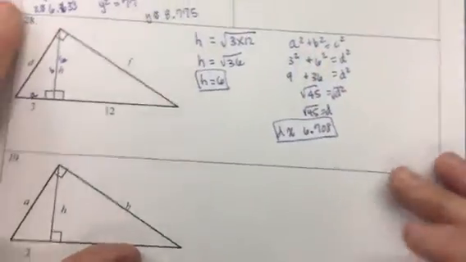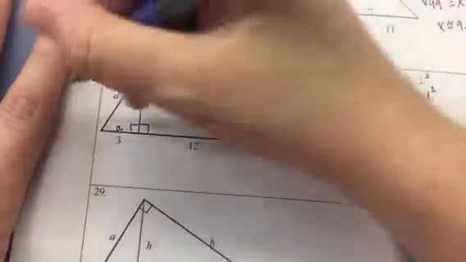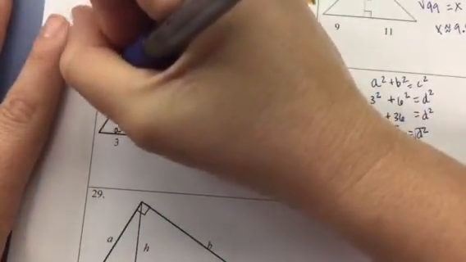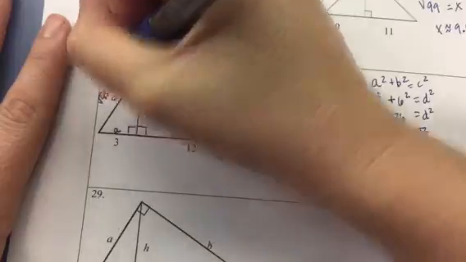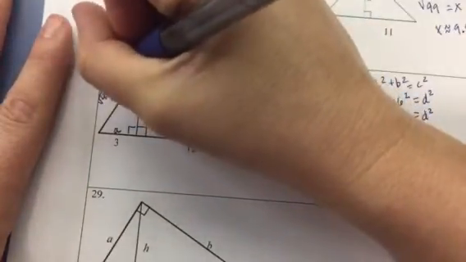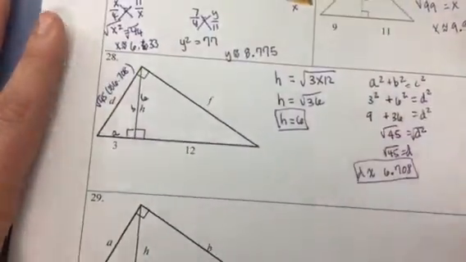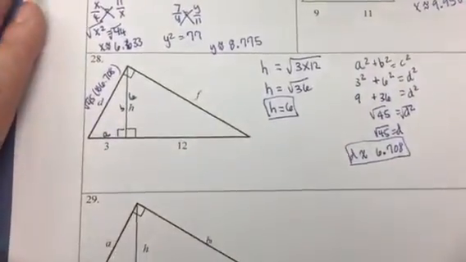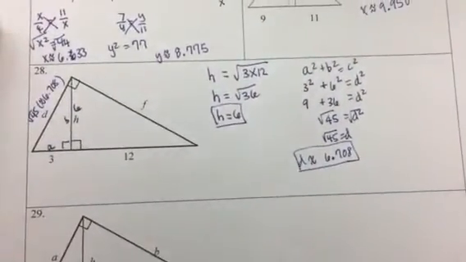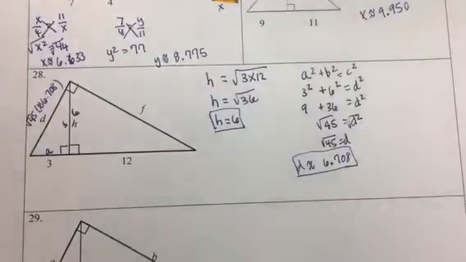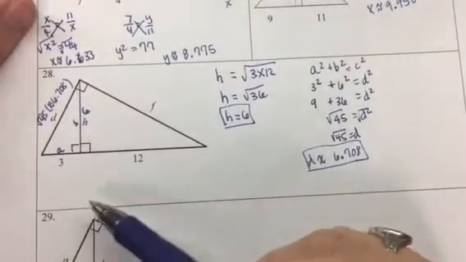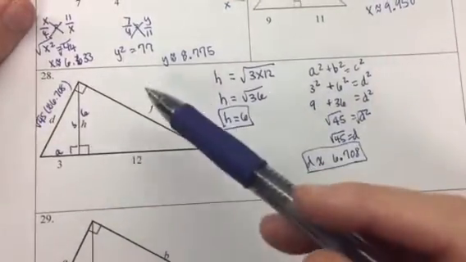Now I'm going to label that over here in this picture, but I'm going to write the square root of 45 also. We said it's approximately 6.708, but if I use the Pythagorean theorem again, using that radical is actually going to be really helpful.